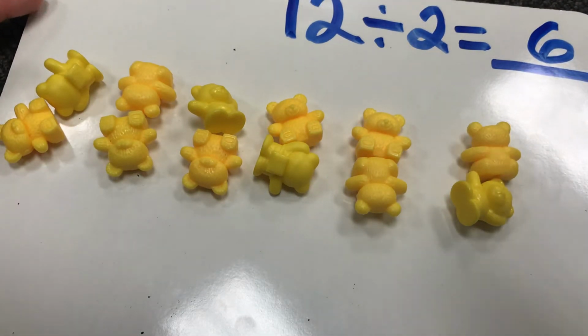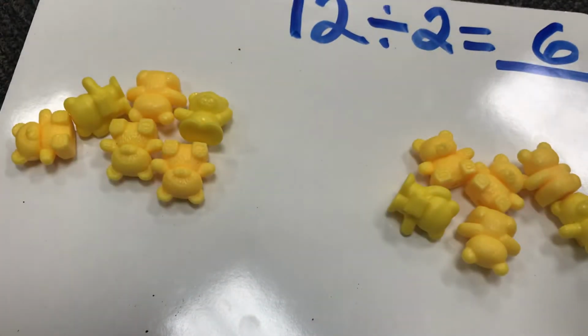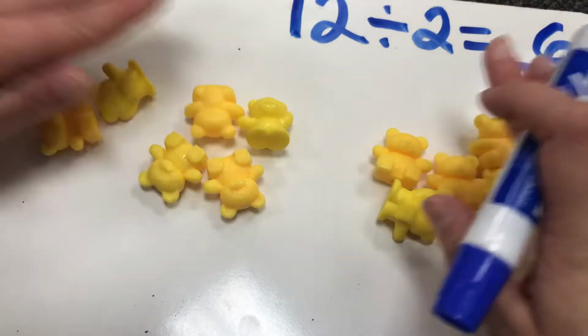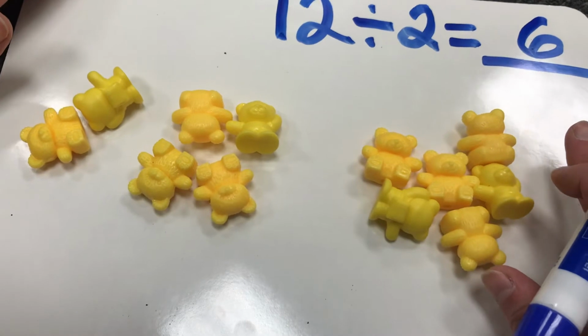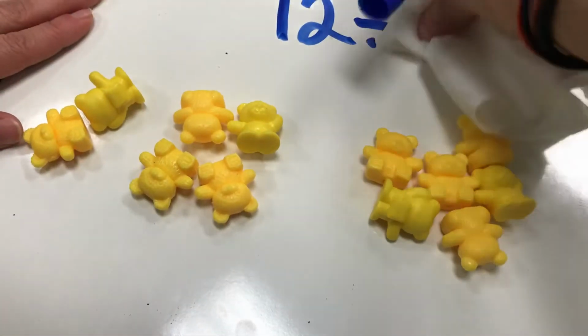Yesterday we were looking at dividing into 2 groups. This one is asking us, if I have 2 in each group, how many groups would I have? So that's why reading the problem really carefully is so important, because it's going to ask you to do different things each time. Let's look at another example.